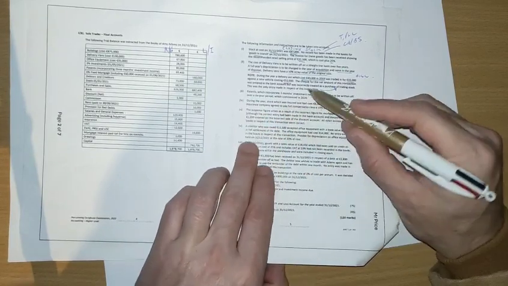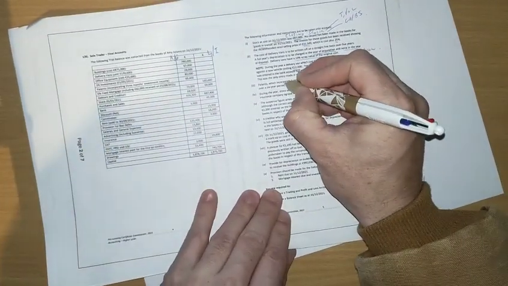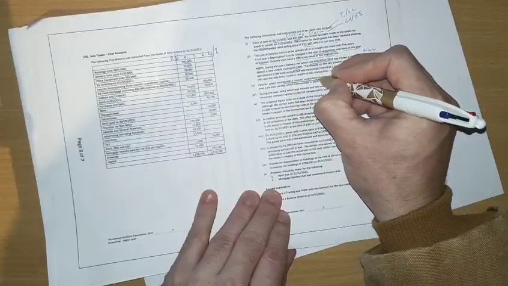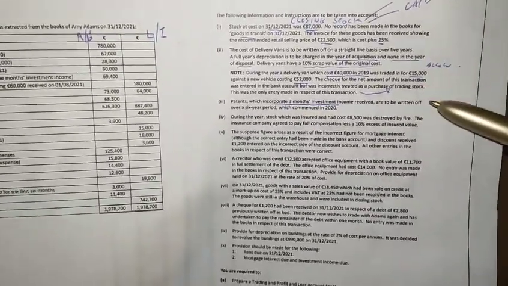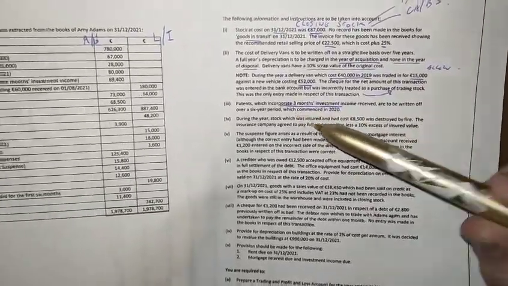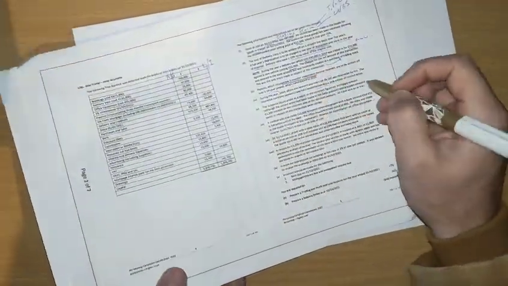So patents would incorporate 3 months investment income, right? That means we're going to have to get 3 months investment income and include it in the patents. The patents are to be written off over a 6-year period, which commenced in 2020.